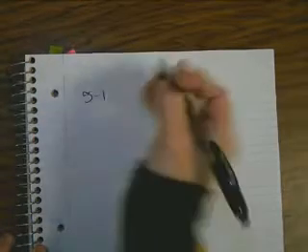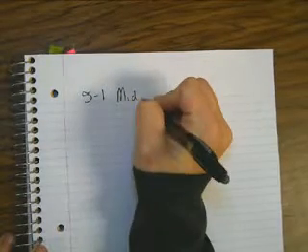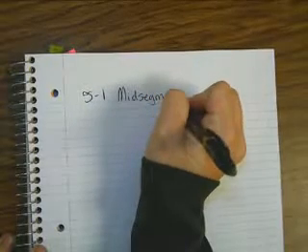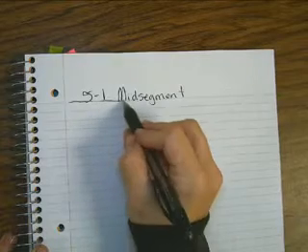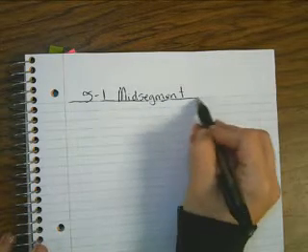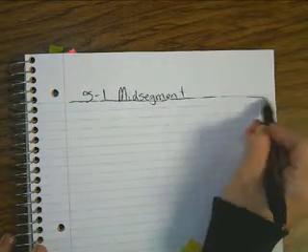Okay, this is 5-1, mid-segment. Now if you remember, we are in Unit 4, which is all about triangles, and I said the first part of Unit 4 is all about special properties and special segments of triangles.